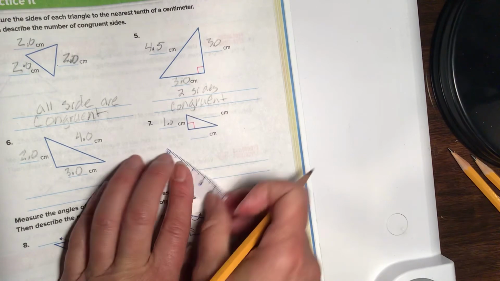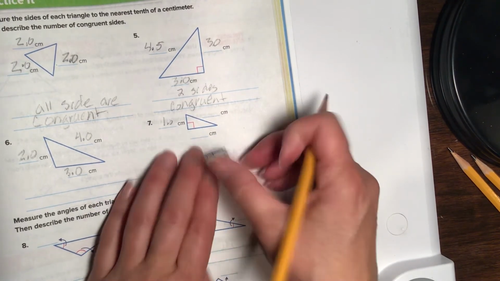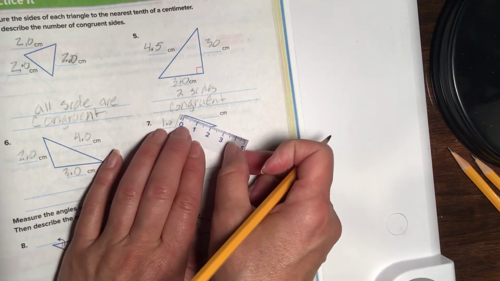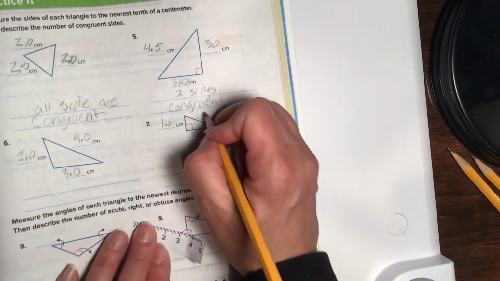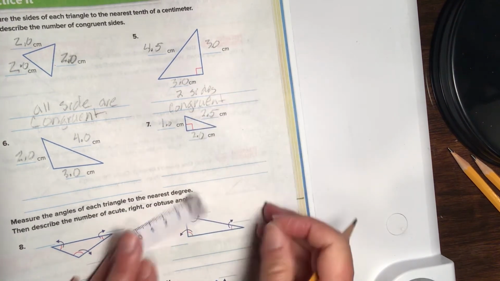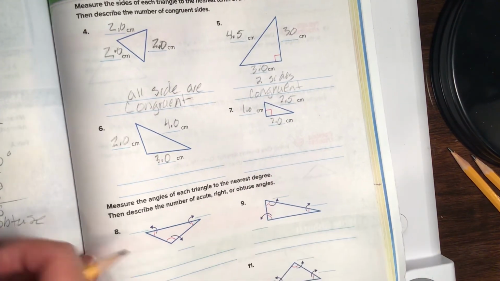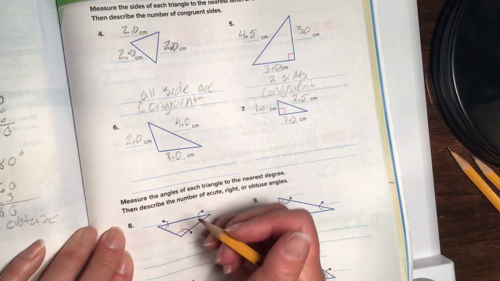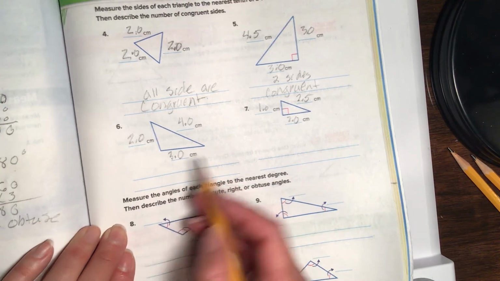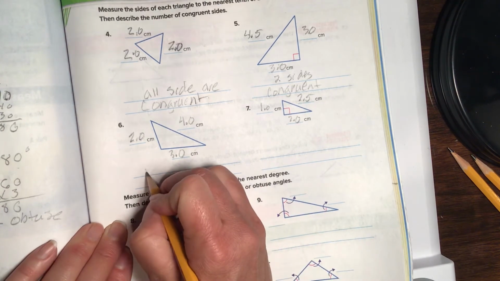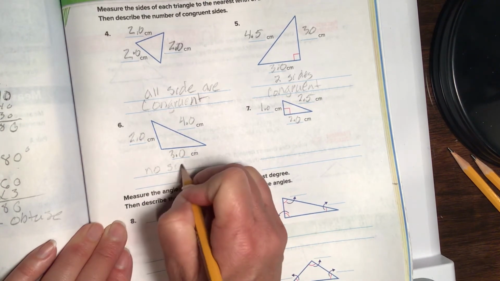One centimeter. Ooh, I'm going to say 2.5. Nicely done. Oh, helps if I get the paper on the right video. I apologize. And what do we notice about number 6? Well, none of those sides are the same, so I'm going to say no sides are congruent.